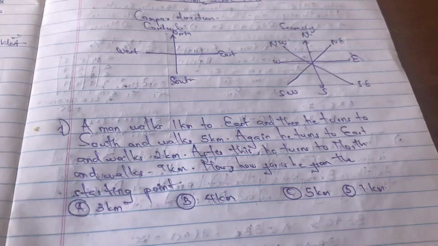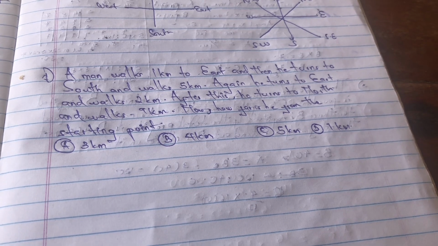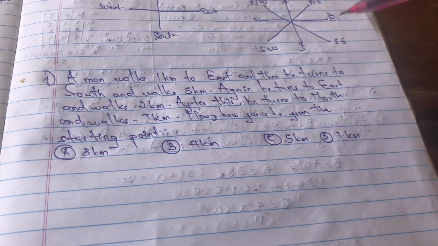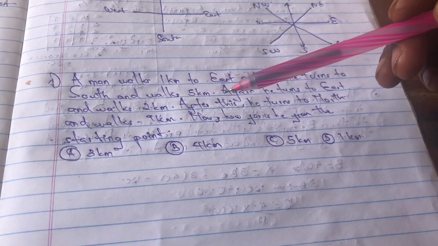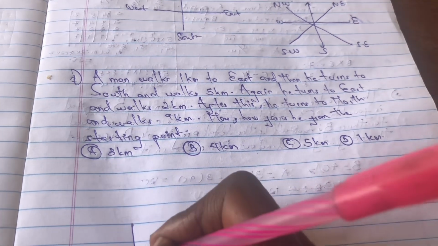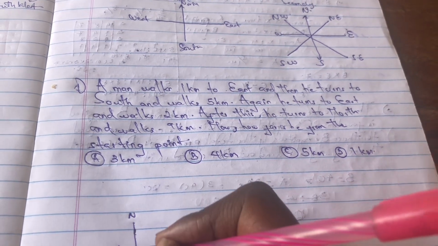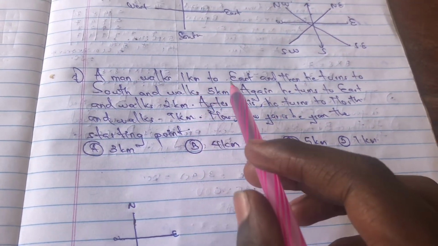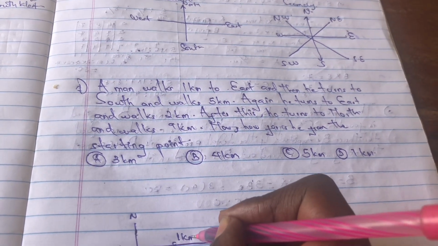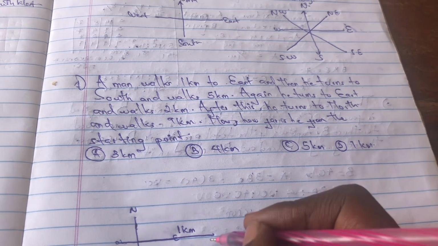Let's try out some questions about it. They're saying a man walks 1 kilometer to the east, and then he turns to the south and walks 5 kilometers. Again, he turns to the east and walks 2 kilometers. After this, he turns to the north and walks 9 kilometers. Now, how far is he from the starting point? So it's the same thing. You first draw your compass direction here. This is the north, this is the east, this is the west, this is the south. They're saying a man walks 1 kilometer to the east. So if this is the man walking, let's assume this is 1 kilometer to the east. Are we together?